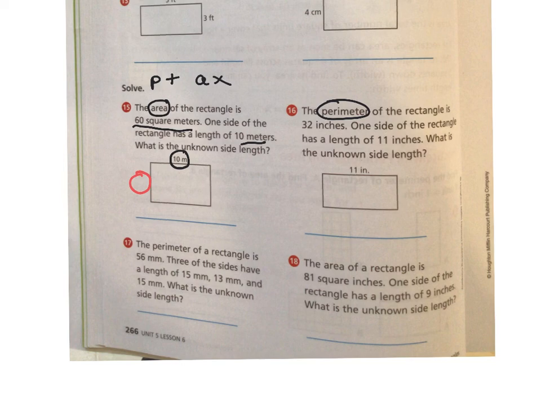So if this side is 10, what number am I going to put right here? Because we know that the area is 60. And if I times 10 times this number, what would go in that spot? Okay, 10 times what is 60? Because I need to get to my magic number of 60. Okay, what do you think goes in there?